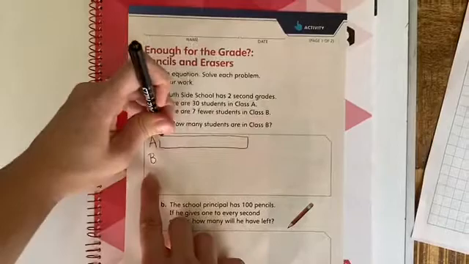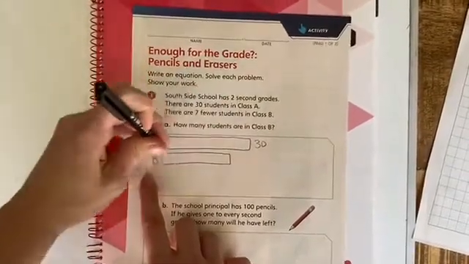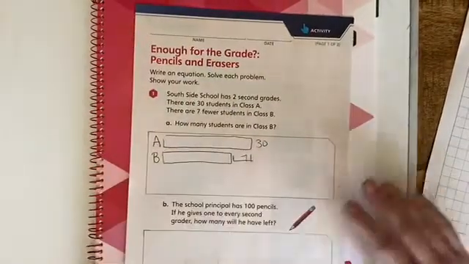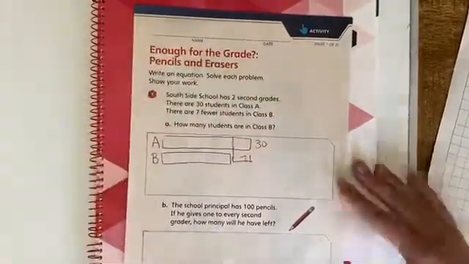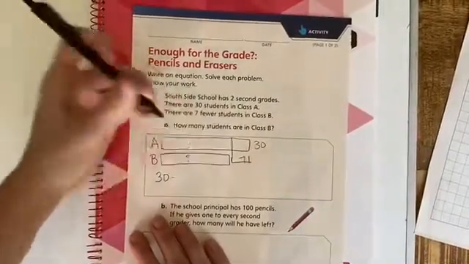A is a big class. B is smaller. They have fewer. They have 7 fewer. So let's take away those extra 7 students to figure out how many are in Class B.